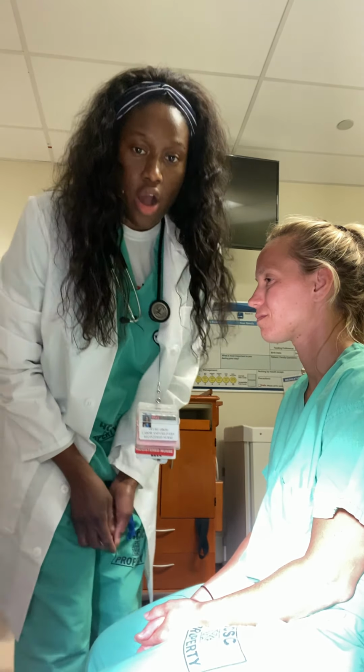Do you have a deviated septum? Yes. On the right side? Yes. Okay, so I do see it. It is slightly deviated, but there's no redness or bogginess in her nasal passages.